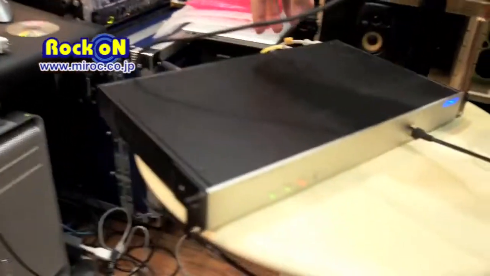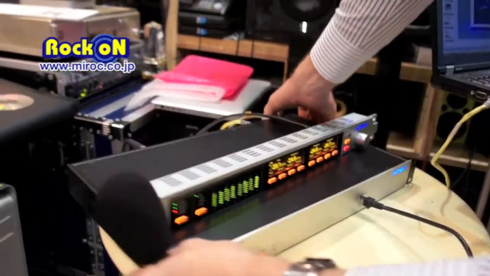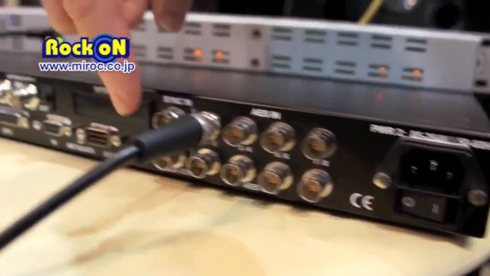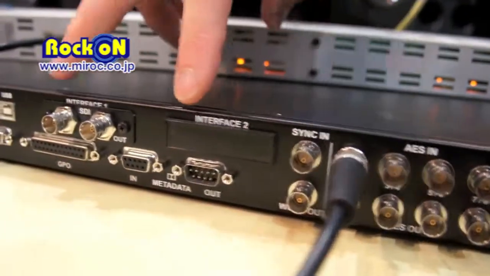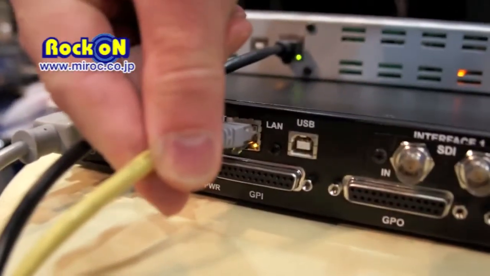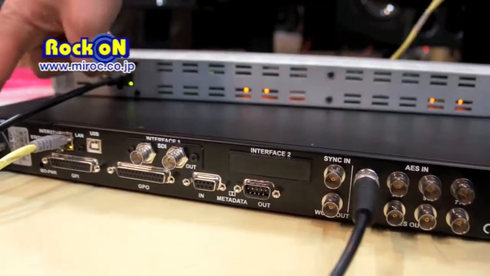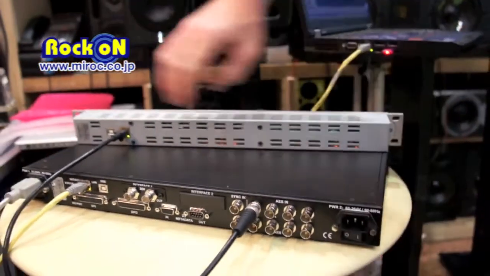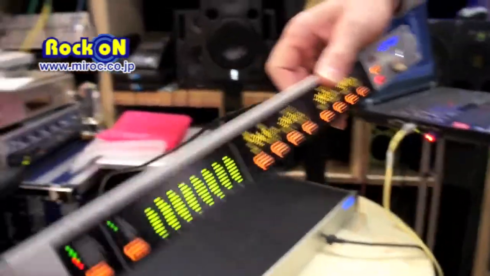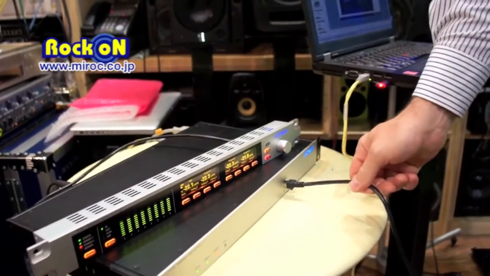The processor box is holding AES/EBU interface on board, synchronization, optional 2 interface slots, network control, GPIO control, metadata interface, redundant power supply. The operating panel is connected by network, power over Ethernet from the box.